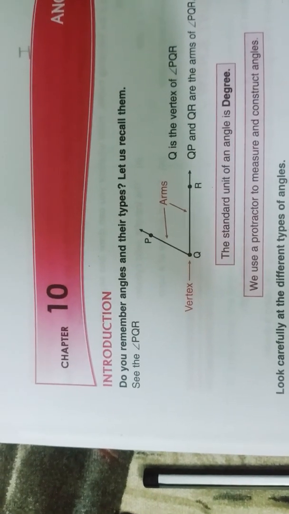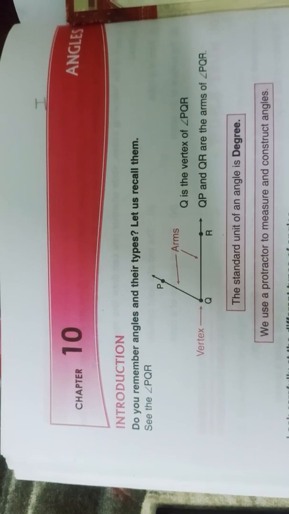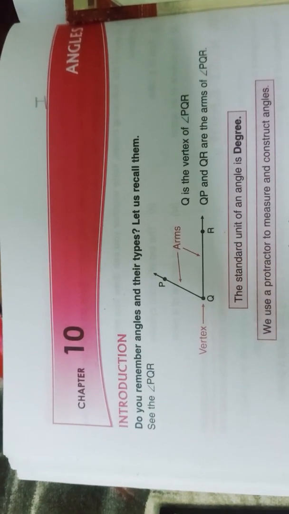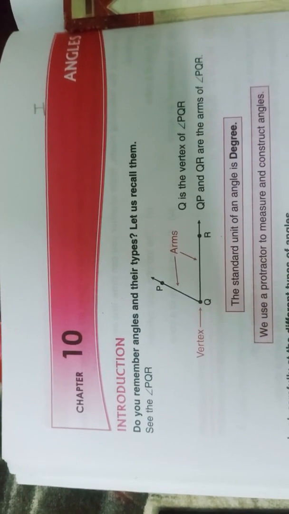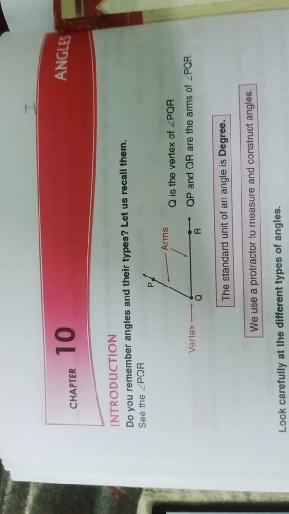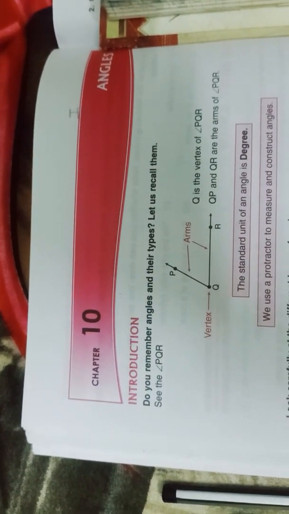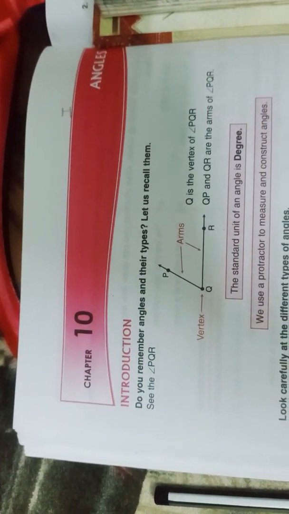Good morning. Today we are going to start our next chapter, chapter number 10. Chapter 9 about line segment is deleted in your syllabus. So we will start with chapter 10, angles. Before starting angles, we will have a look on our previous work.